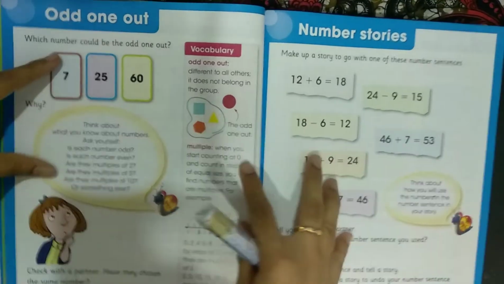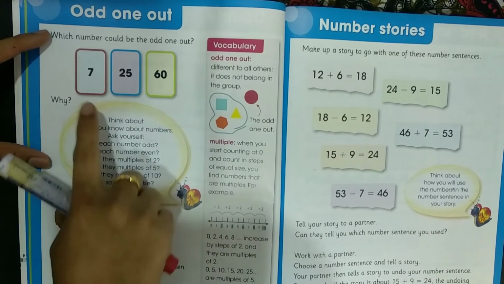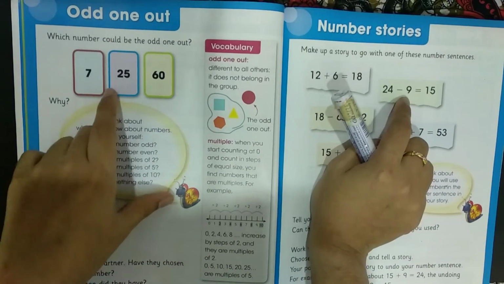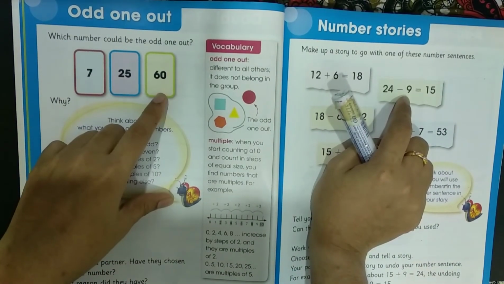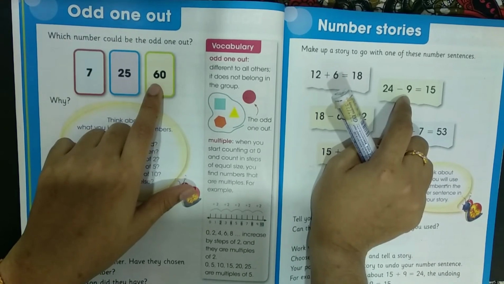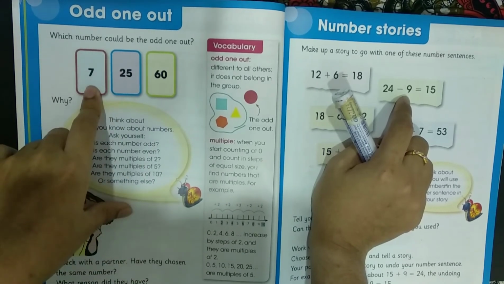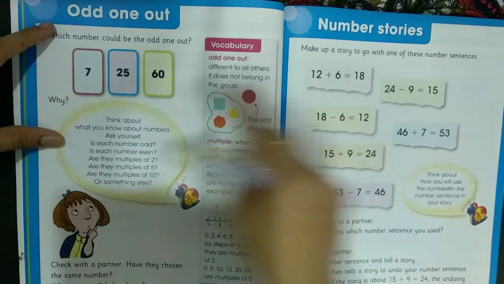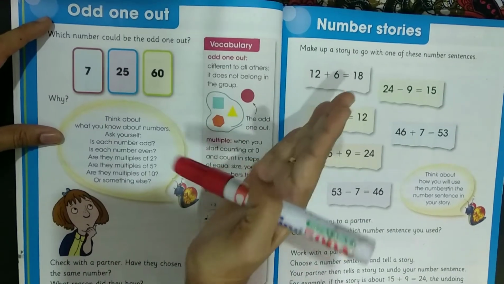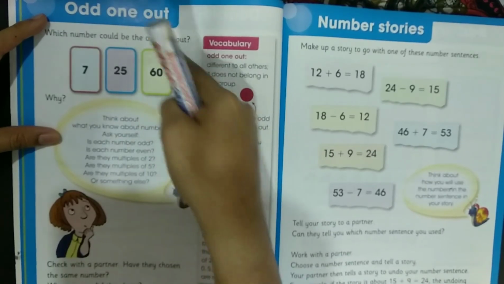So let's take a look at these three sets of numbers. Let's try asking ourselves, are these odd numbers? Let's see. This is an even number because 60 can be divided by 2, which means 30. 25 cannot be divided by 2. 7 cannot be divided by 2. So I would say this is the odd one out. It's the weird one out of these three.